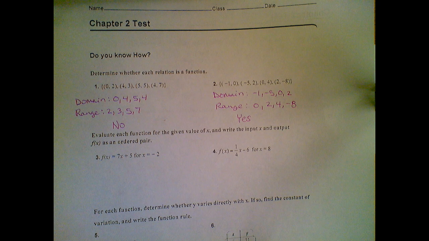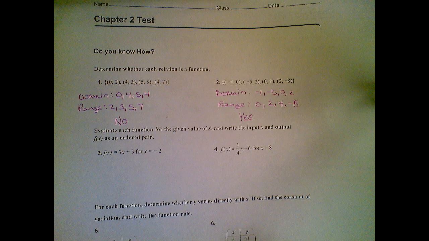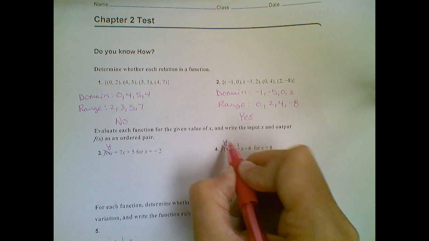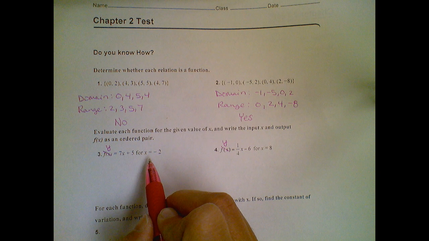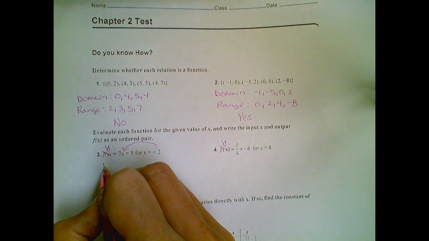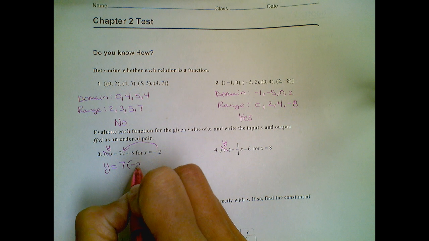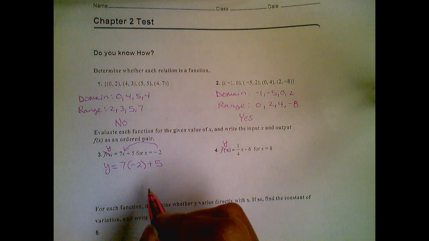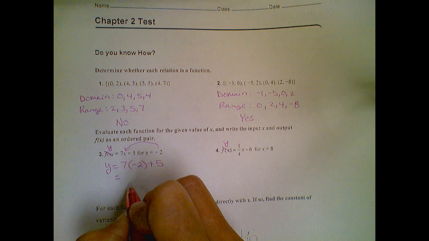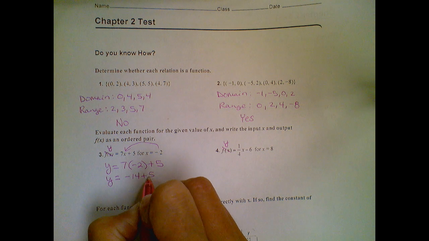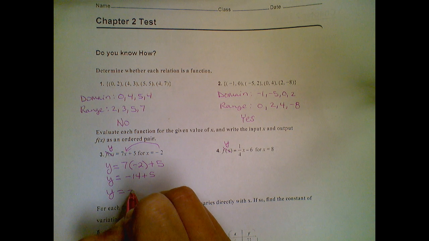Now the next one is talking about function notation. If you do not like function notation, that f of x, I would right from the start just replace them with y's. Okay, and they're telling us what our x values equal, so we're going to substitute that right in for our x. So we're going to have y equals 7 times negative 2 plus 5. And then we need to solve for our y value. So we're going to simplify this down using order of operations. So we get negative 14 plus 5, which is negative 9.